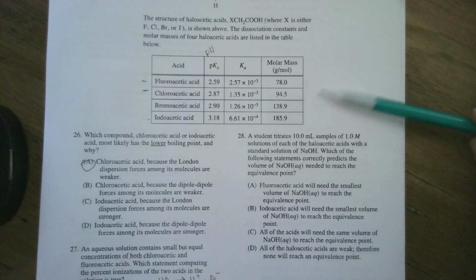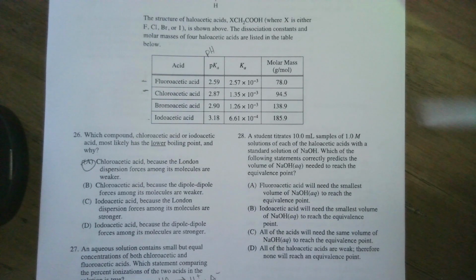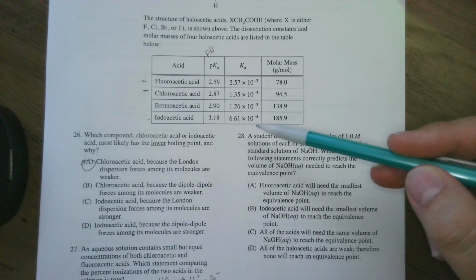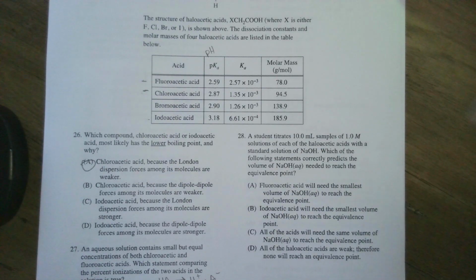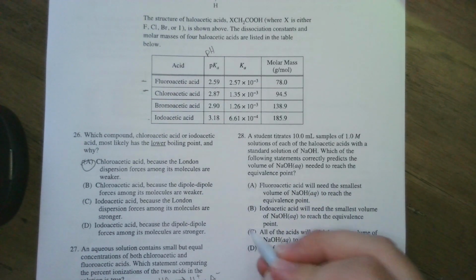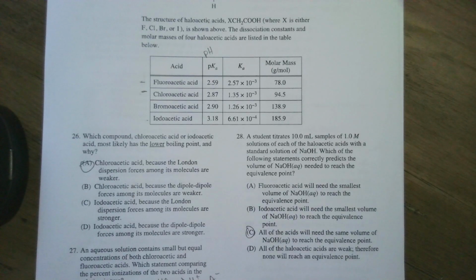So this is kind of a trick. You might want to think that, okay, down here, iodic is the weakest of these acids, so it would need the least amount of base to neutralize it. But that is not true. The strength of an acid does not matter when you're neutralizing. It's just how much of it you have, right? A strong acid and a weak acid, if you have 5 moles of both of them, will both need 5 moles of base to neutralize. The strength doesn't matter during an acid-base neutralization. So that means actually all of these acids are the same. They need the same volume of NaOH to reach that equivalence point.